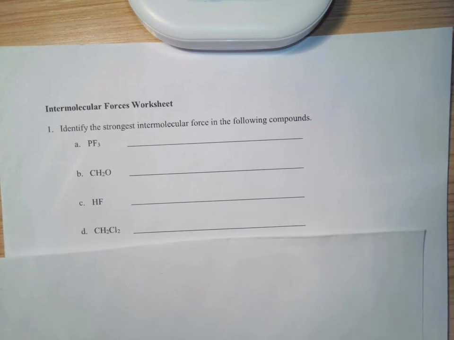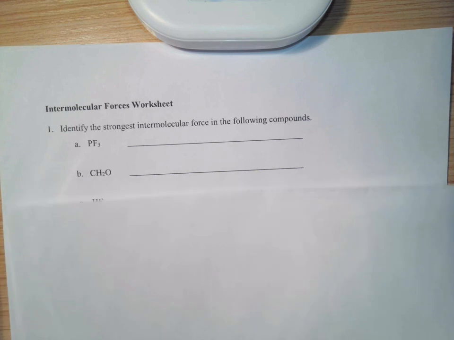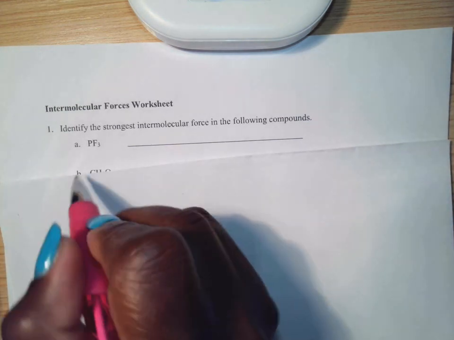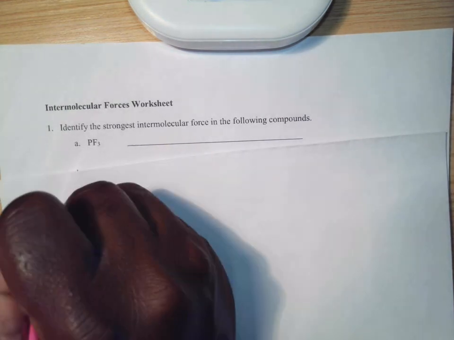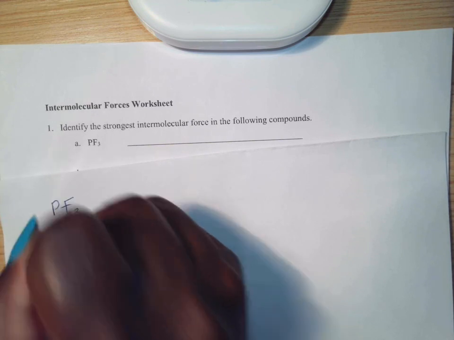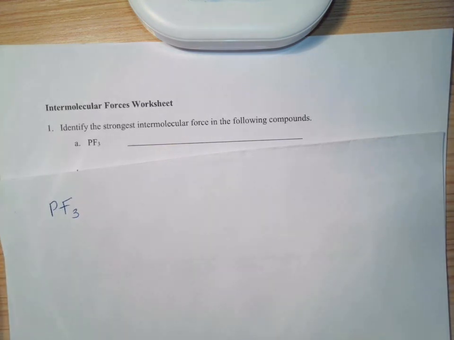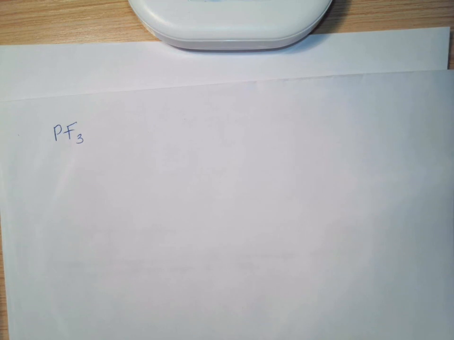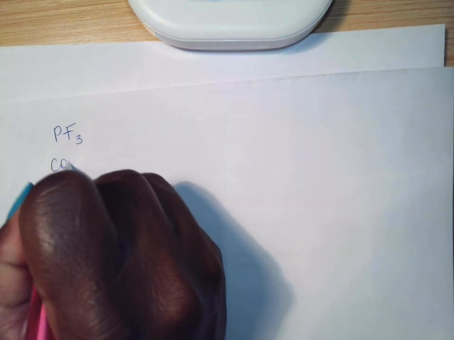In this example, we'll look at how to determine the strongest type of intermolecular force that is present in a compound. So we'll look at this example, PF3. And so PF3 contains phosphorus and 3 fluorine atoms. So all of those are nonmetals. So we know that we're dealing with a covalent compound.